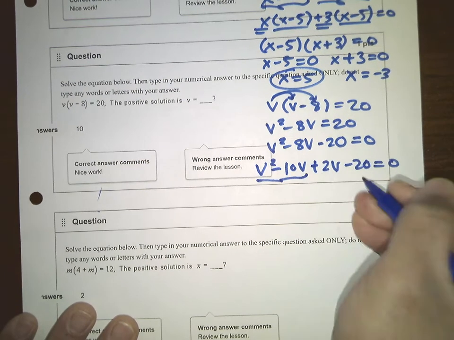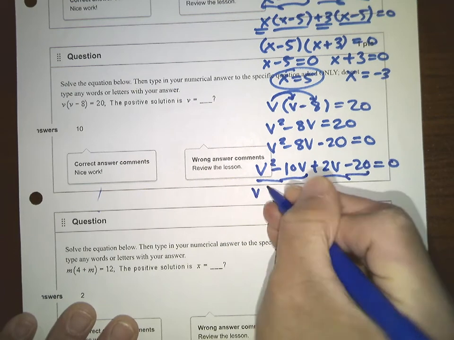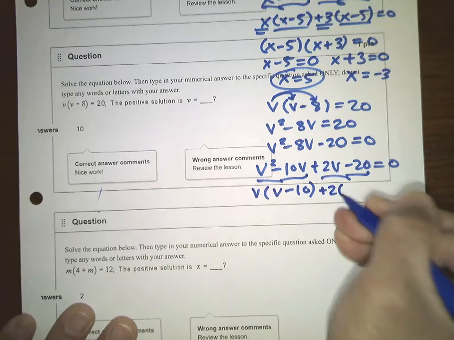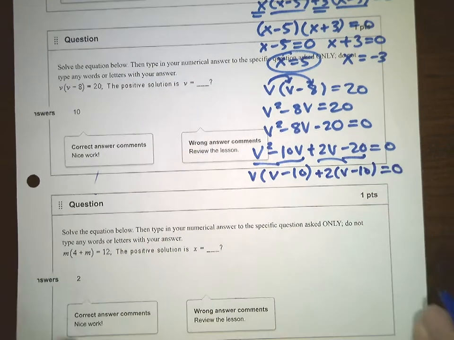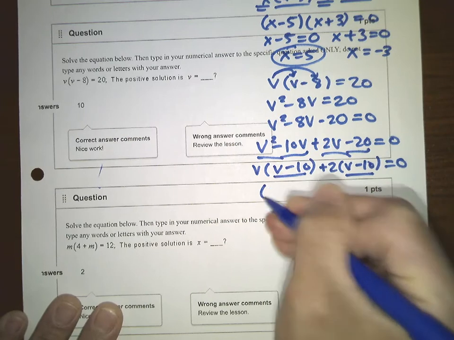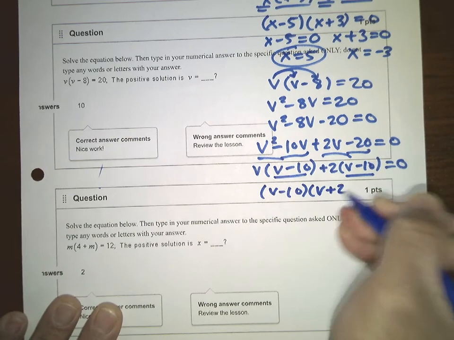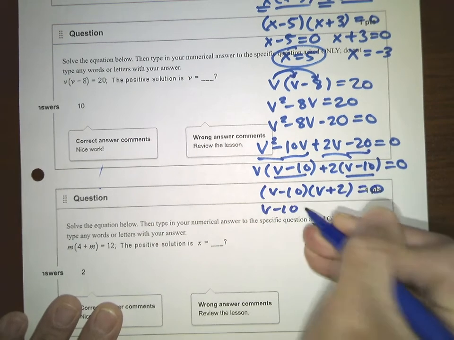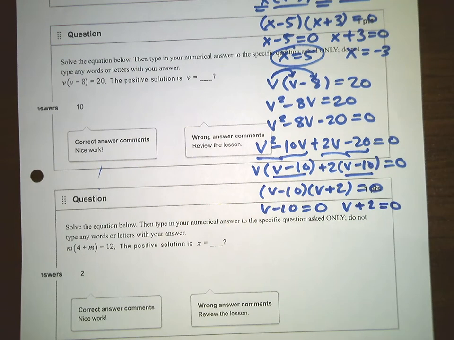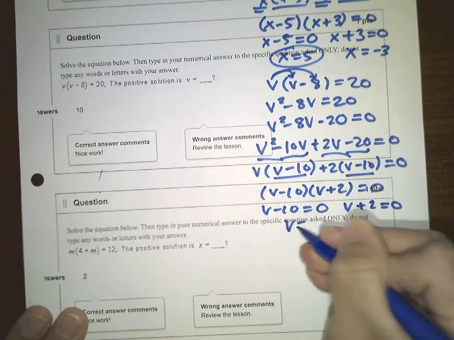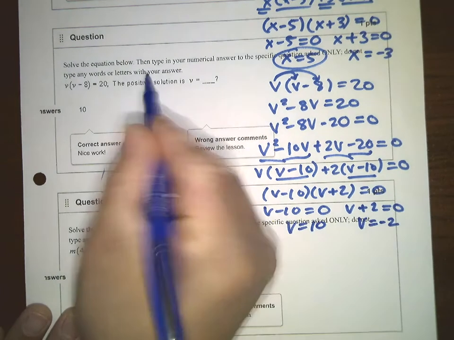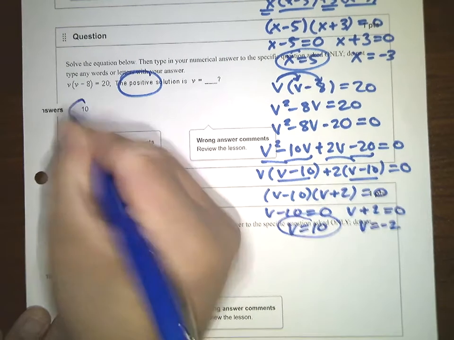So I'll factor out the greatest common factor. So that would be a v and a 2. So v times v minus 10 plus 2 times v minus 10 is equal to 0. I'll factor out the greatest common factor of v minus 10. So I have v minus 10 times v plus 2 is equal to 0. Then set each factor equal to 0. So v minus 10 is equal to 0, v plus 2 is equal to 0. Then I'll add the 10 to get v is 10. Subtract the 2 to get v is negative 2. And the question asks for the positive solution, so the answer is 10.